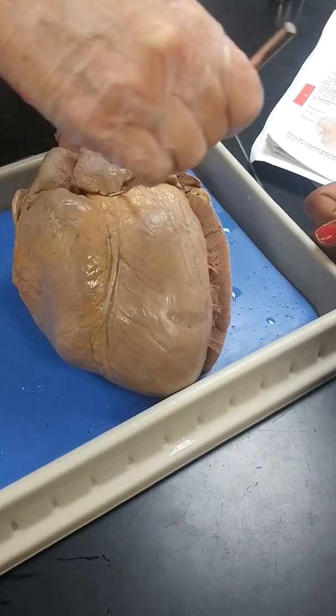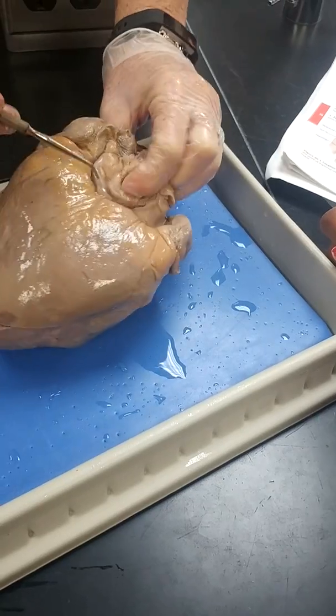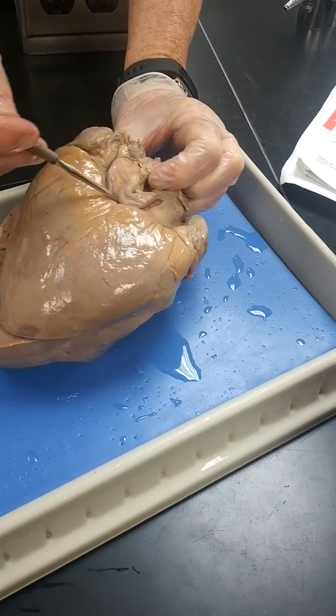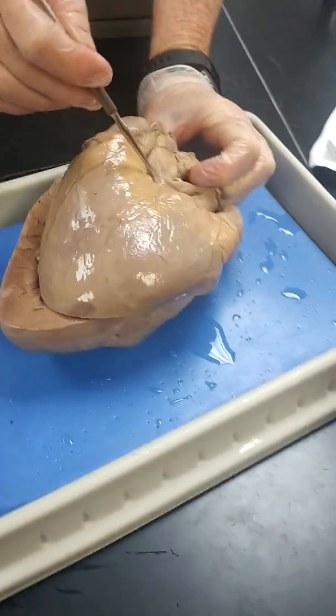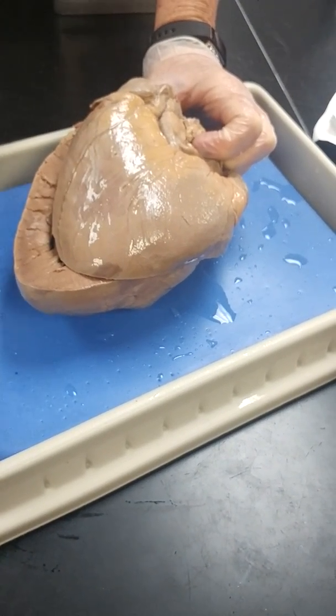It comes up here, also goes through this sulcus, all the way around to the back of the heart, to this little thin area right here, enlarged area, which is called the coronary sinus. And that's where that blood from the great cardiac vein is dumped back into the right atrium.